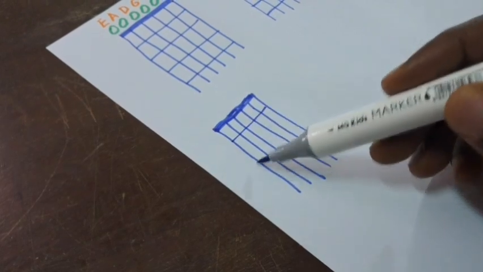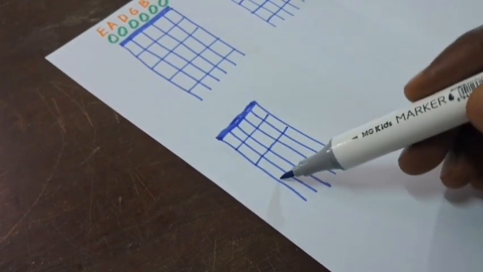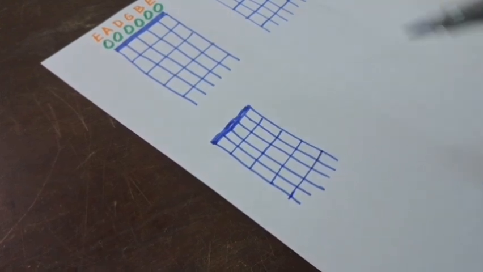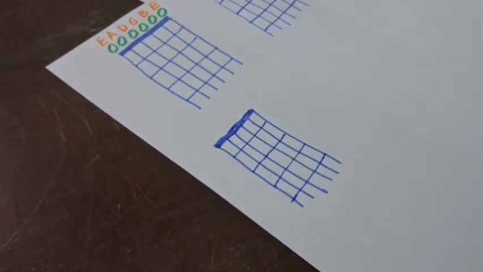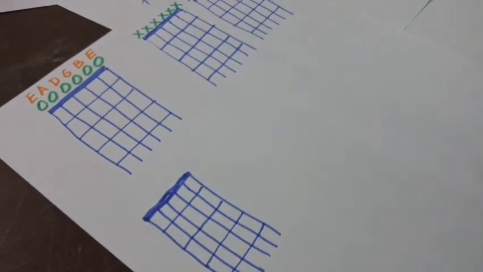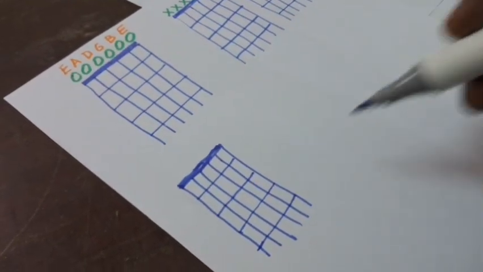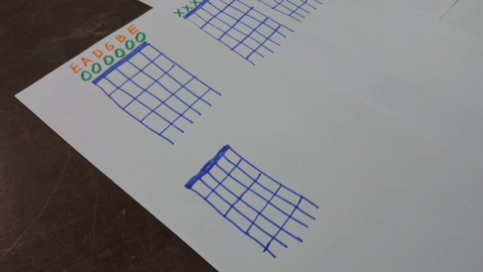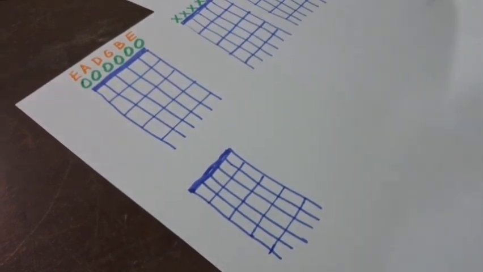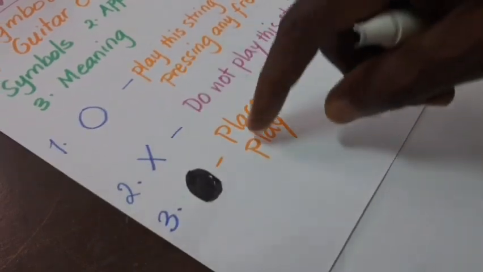And I urge you to be familiar with the drawing of this chart, because you'll be drawing a lot of them. And it's like the alphabet. Okay. Now, by saying place your finger and play. Place finger, play.